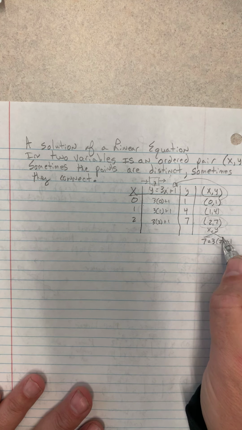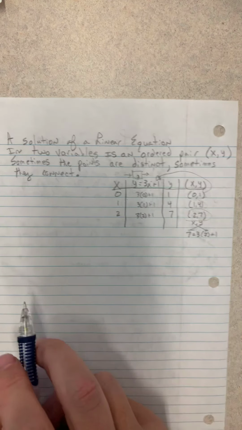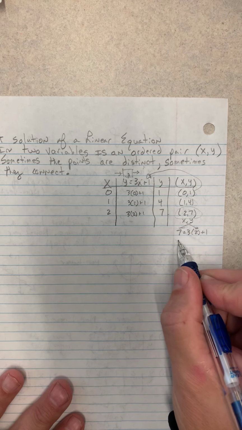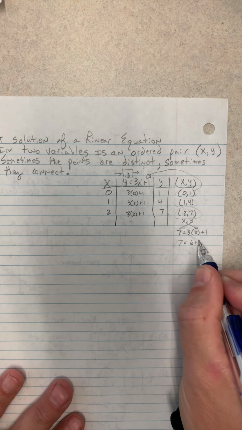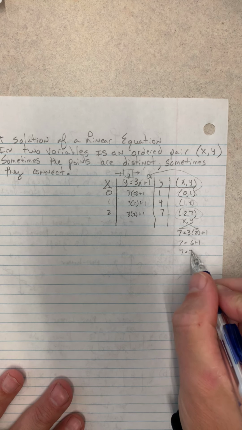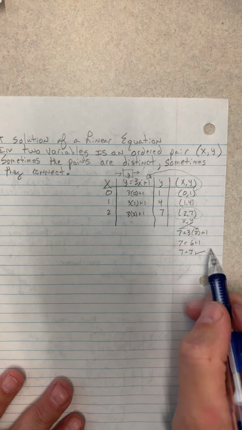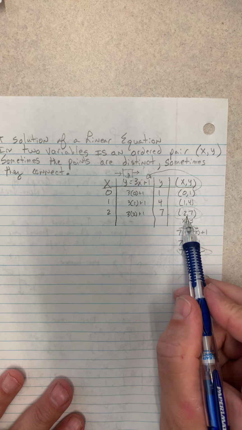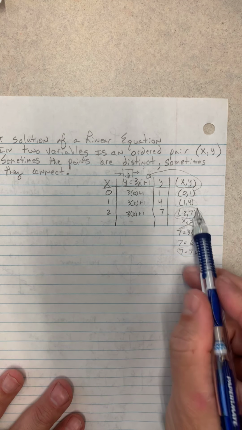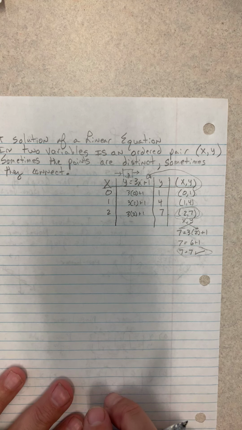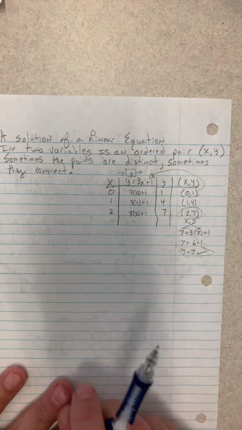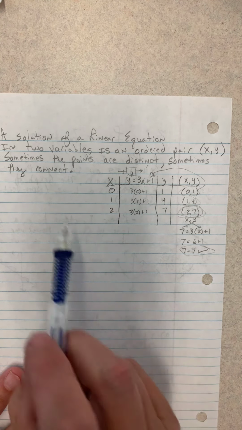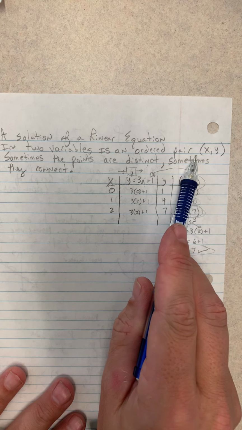My y went here, my x went there in that function. Now I'm just going to do the math. 6 plus 1, and I've already done it because I got it. 7 equals 7, it checks. When that checks, I know that that point lies on the line. The solutions are ordered pairs. We're going to get in a ton more of this as we go forward. That's the first part of the statement.